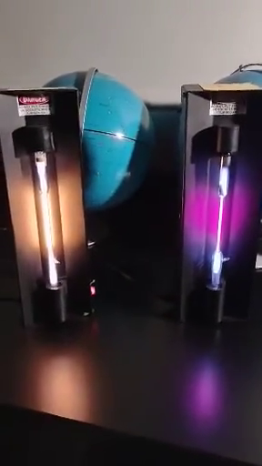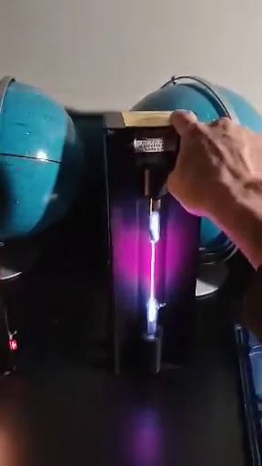So for both of these, your job is to determine what was the gas inside the tubes. What's the gas inside tube number 1 and tube number 2, based on those spectra?